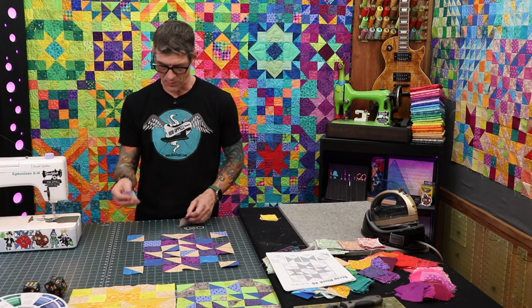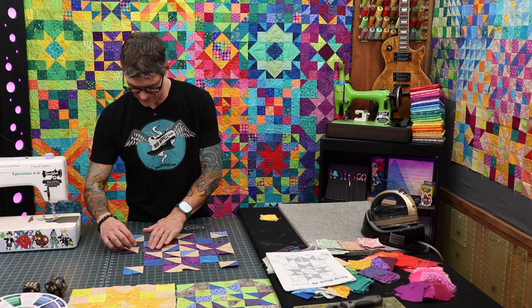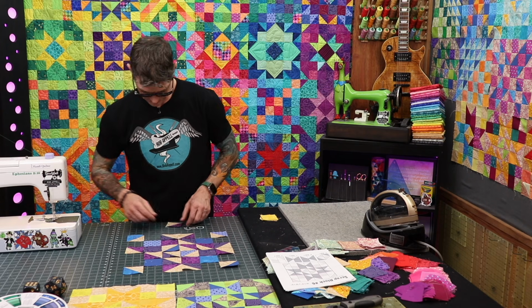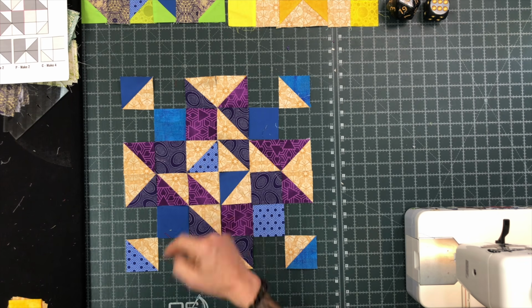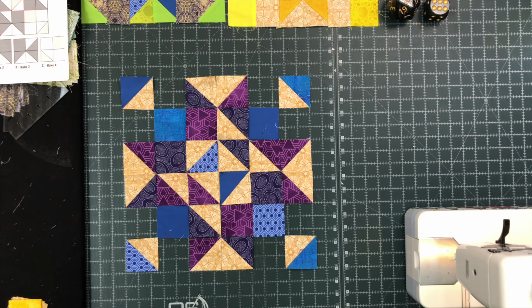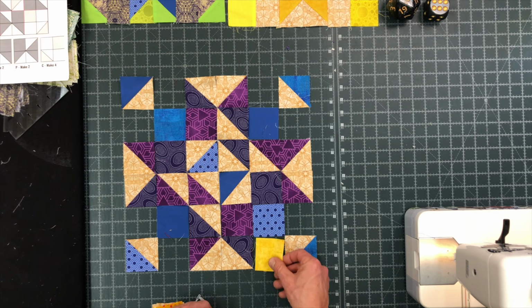Oh, this is going to turn out beautiful, this color combination. I'm very excited about this. Can I do a little bit better there? Only if I switch that middle, and I don't think that's important, so we're just going to let it be. Now the rest will be to go around and fill in these light colored squares.